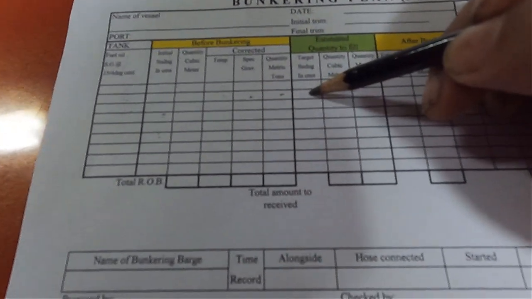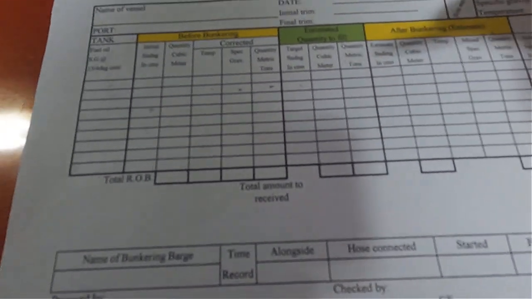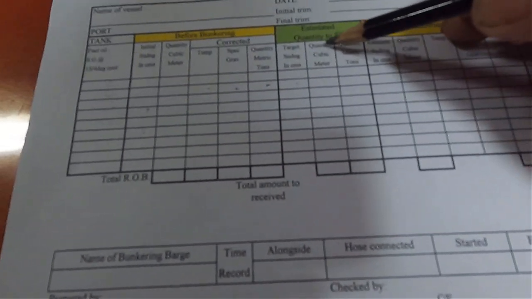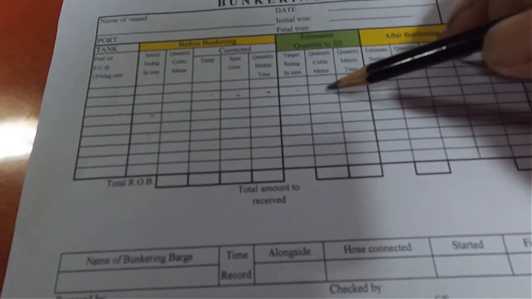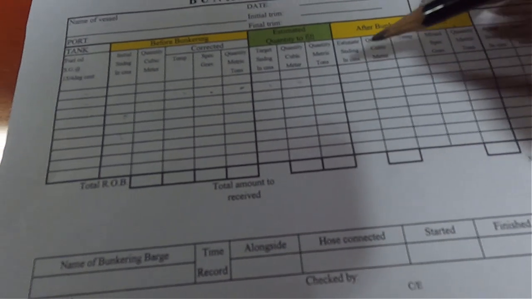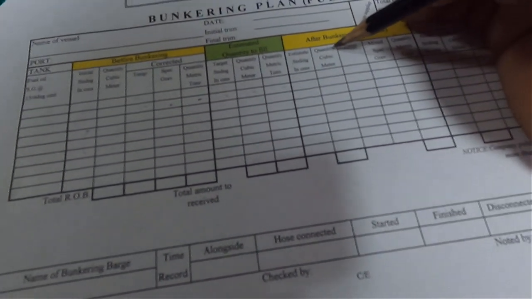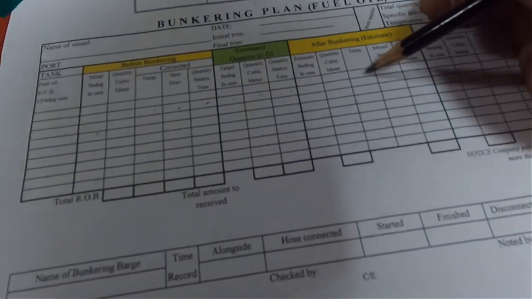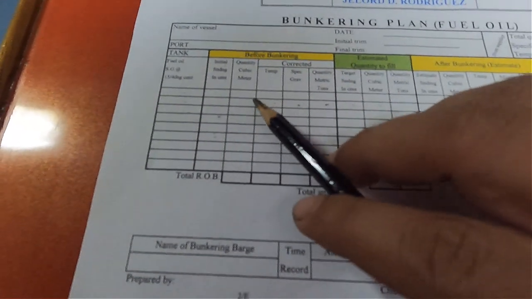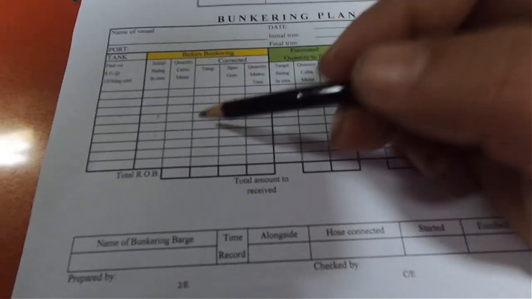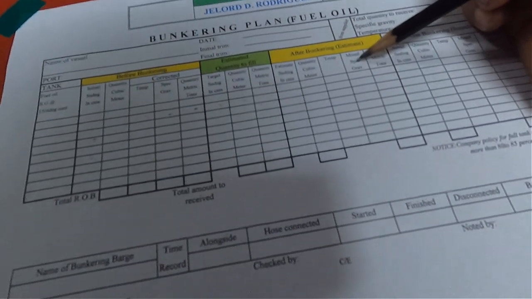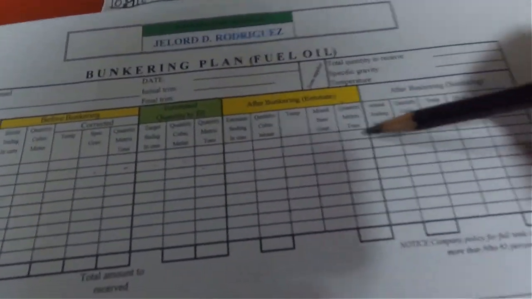Then here is the target sounding that you estimated, how many metric tons you put in the tank, and this is the cubic meter, the value of the estimated fill-up, then the metric tons. Then the estimated sounding again after bunkering, the quantity in cubic meters, the temperature of the tank, the mix specific gravity. If this tank has volume, then you have to estimate, and it will mix. You can compute the corrected SG, which is the mix specific gravity, then the quantity in metric tons.